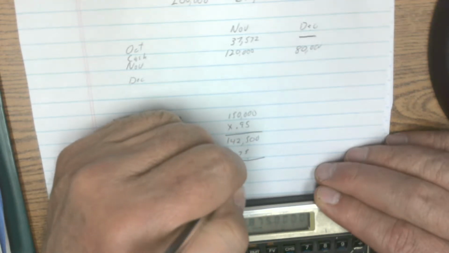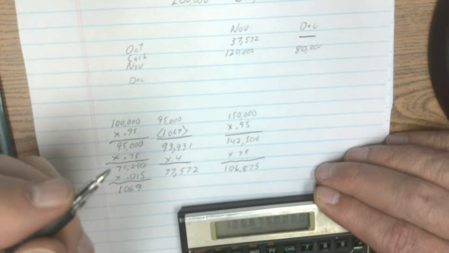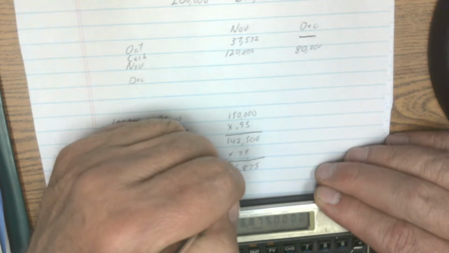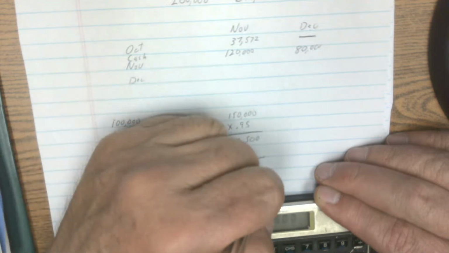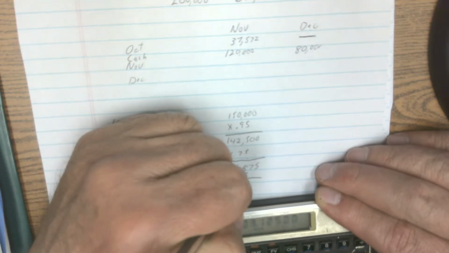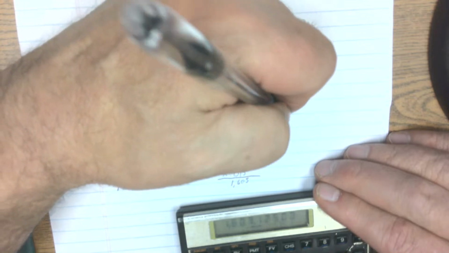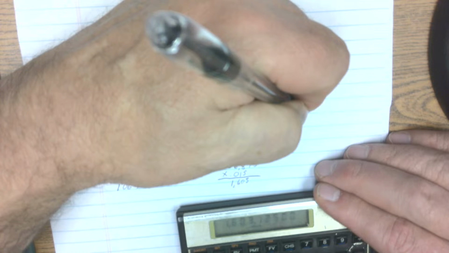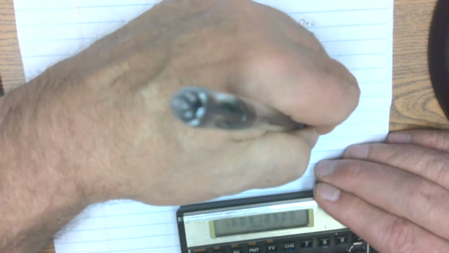And we get 106,875. And multiply that times 0.015. That'll be a discount of 1,603. And again, the pennies I'm not going to worry about. Come back up here to the 142,500. Subtract off the 1,603.